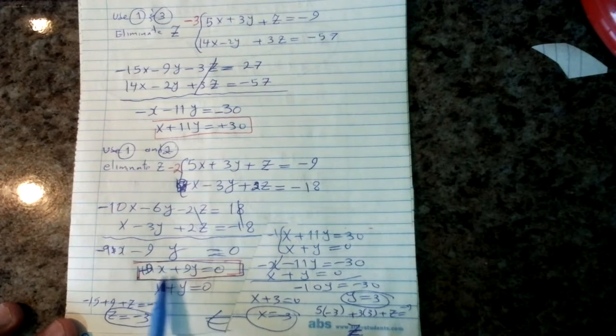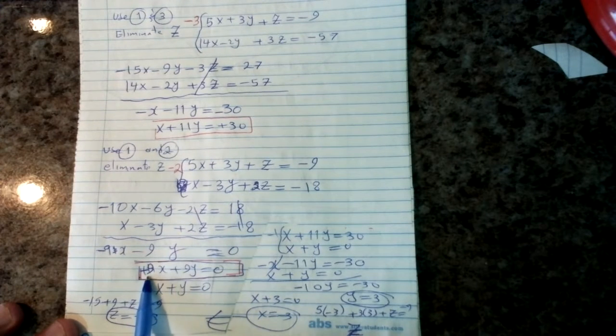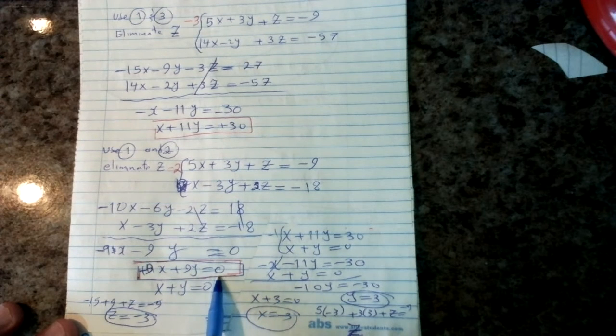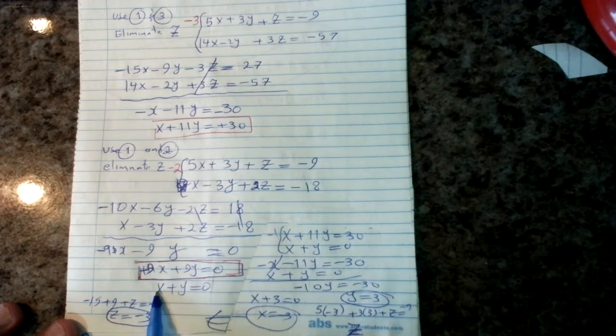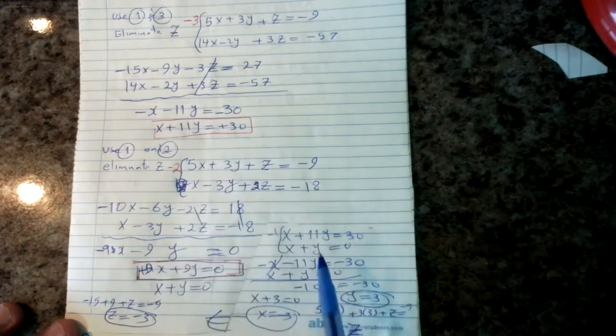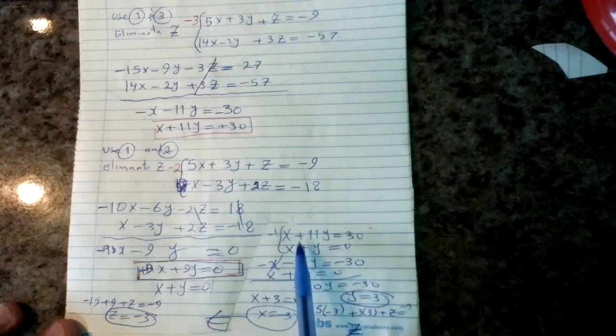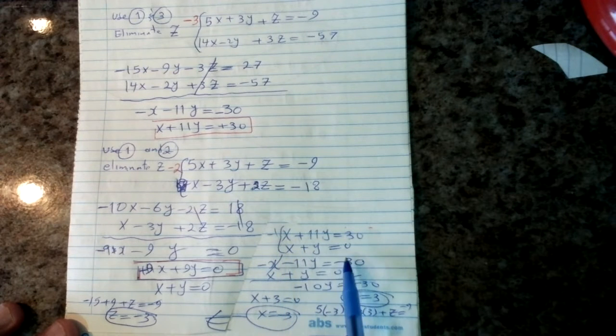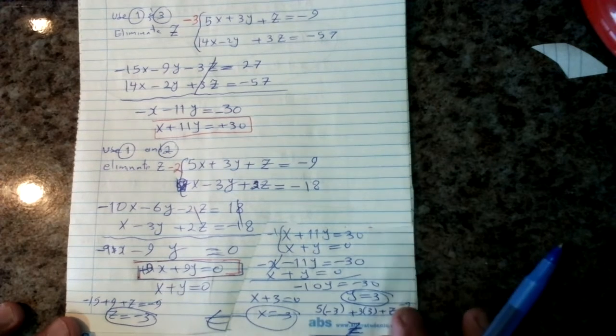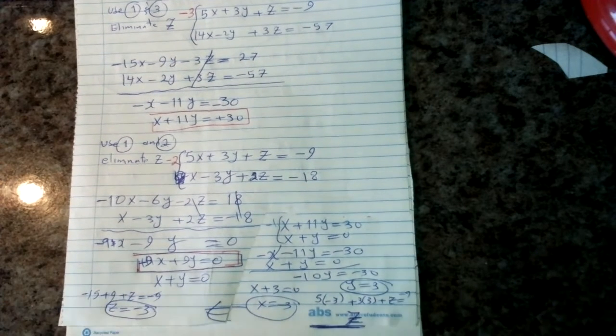It has x and y, no z. And then since they all are divisible by 9, 9 divided by 9 is 1, 9 divided by 9 is 1, and 0 divided by any number is always 0. So this is one equation. The second equation was this. I'll put these together and multiply the top by negative so it can cancel. So that gives me the value of y. When you have y, you could find the other numbers by substituting into the equations.